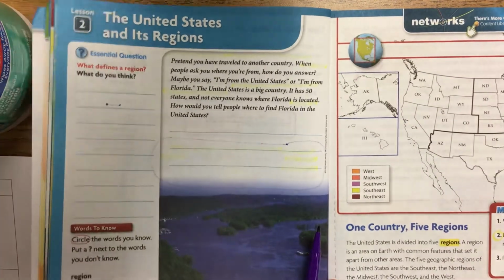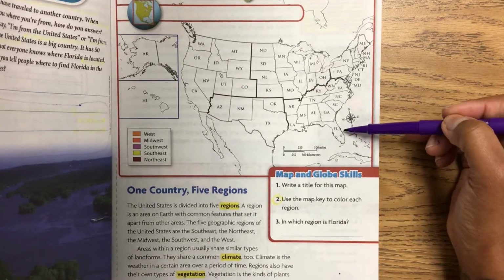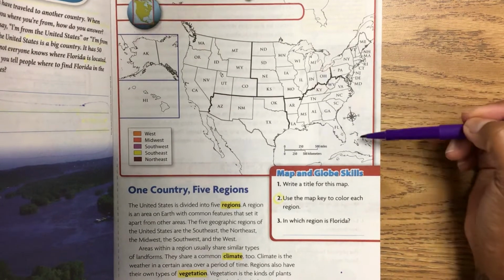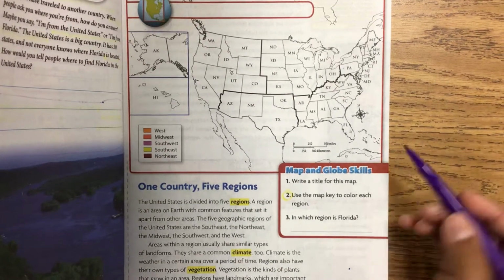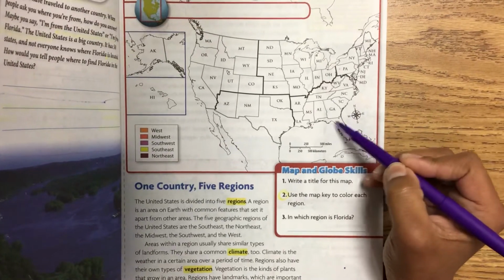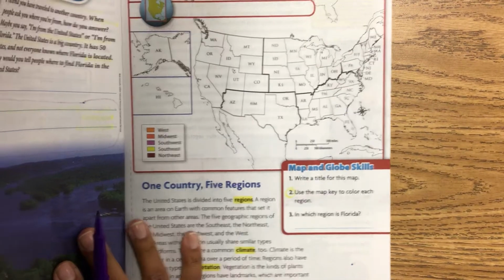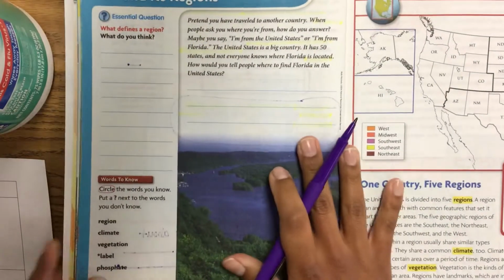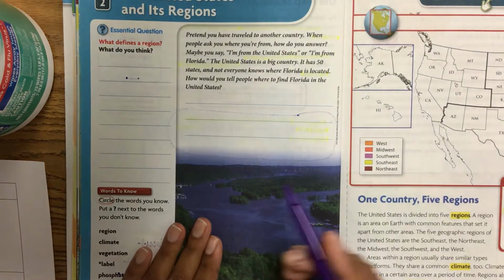I'm going to go ahead and take a look at Florida down here on the map and see what's surrounding me and how I would tell someone about our state. So right above, I can say that it's surrounded by water. And I also notice that Georgia and Alabama are directly north of it. Feel free to write down what you would say if you were sharing about where you're located.